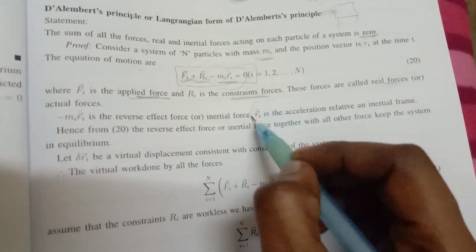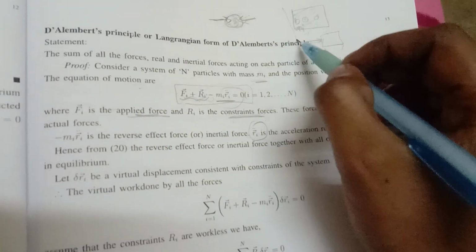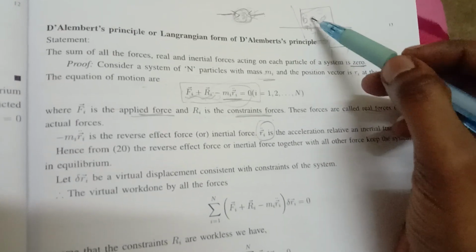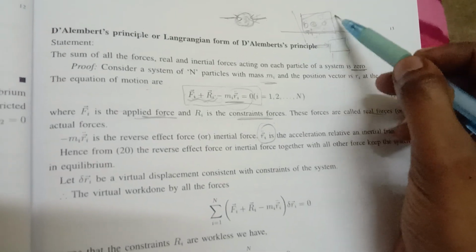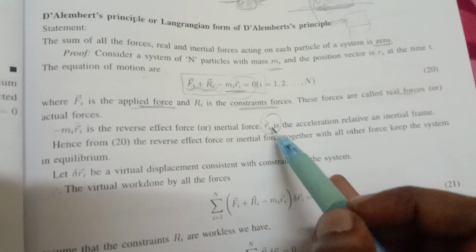So this ri double dot is nothing but the acceleration relative to the inertial frame. In the system there is some inertial frame. If after time t the particle moves from one place to another, then according to the inertial frame, the acceleration of the particle is called ri vector double dot. So from equation 20, Fi vector plus Ri vector minus mi ri vector double dot equal to 0, the reverse effect of the force, or inertial force, together with the other forces keeps the whole system in equilibrium, that is 0.